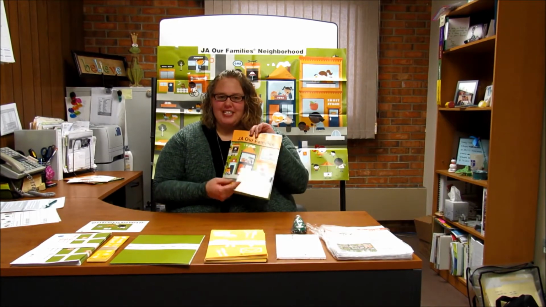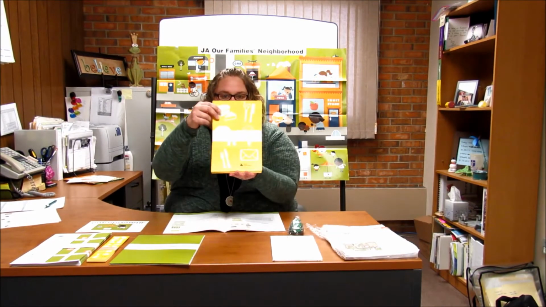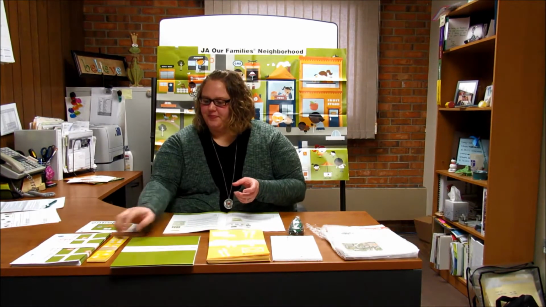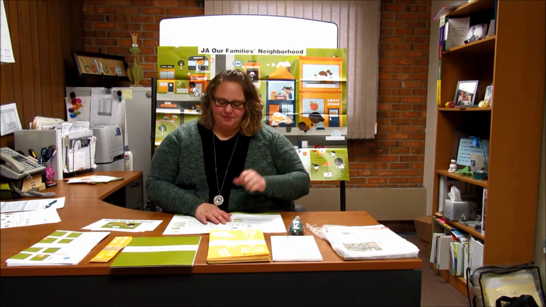Today what you're going to need is, again, your Our Family's Guidebook, the Junior Journals, the Table Tents, car symbol sheets, the road map, the sticker symbols, the individual maps for the students, key term flashcards, and once again, the JAR Family's neighborhood poster.